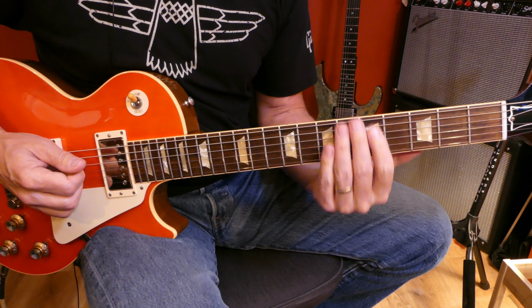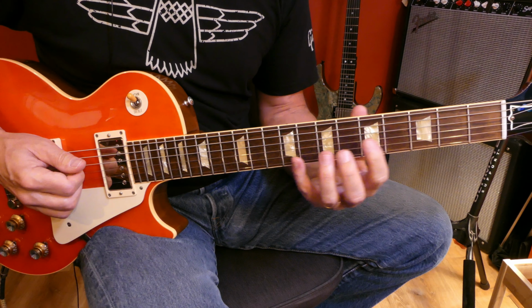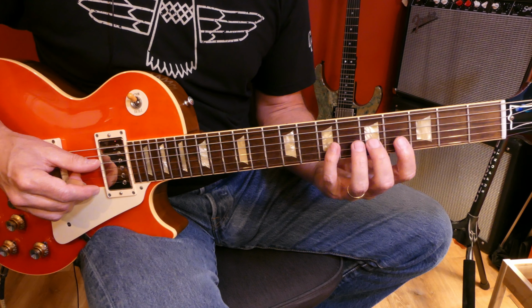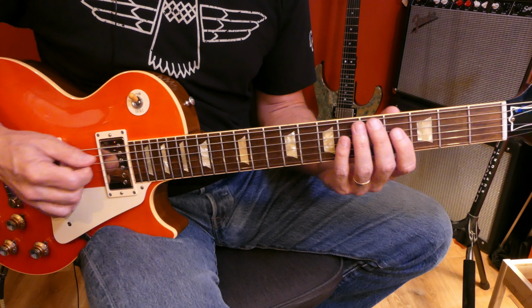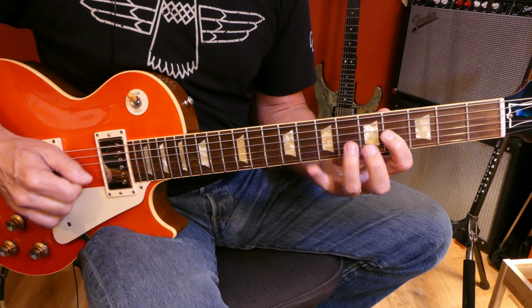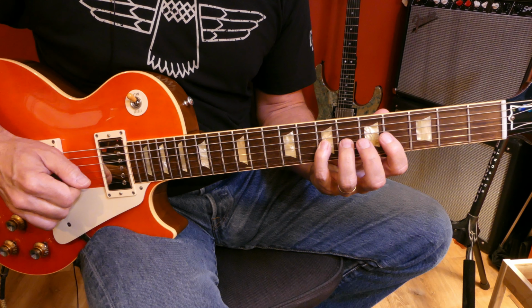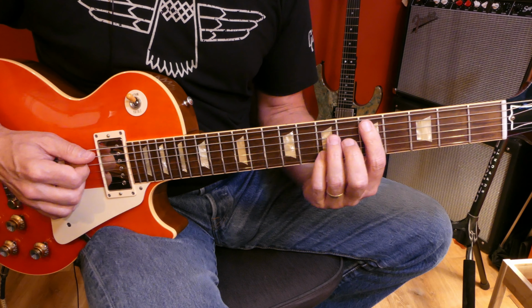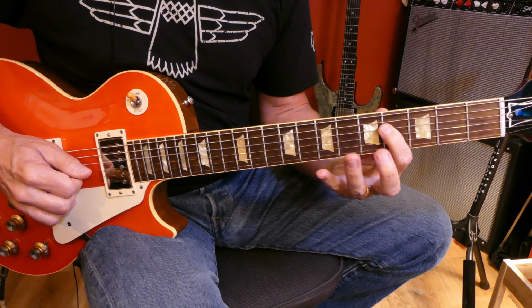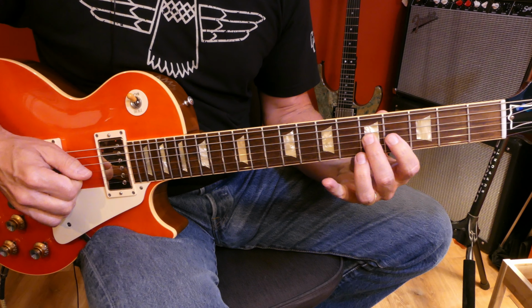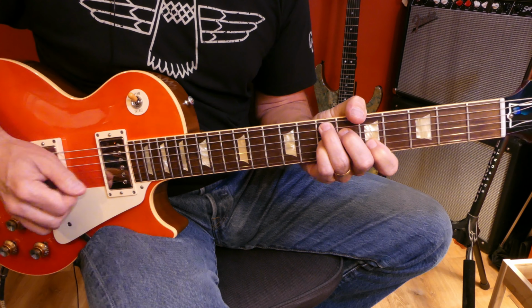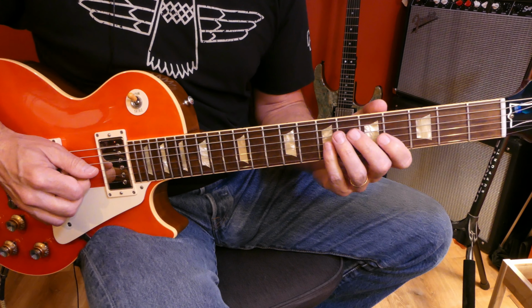So I've just played the corresponding scales for each one of these chords, and I'm just going to use that D and G string to watch the scale change. So this is the first one. That's the D major scale, fits over the A7. For the D7, we go to this scale. And for the E7, we use the A major scale.